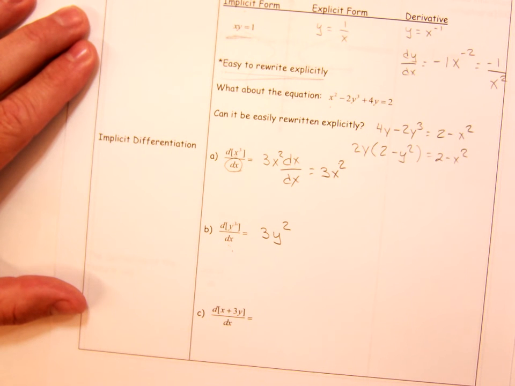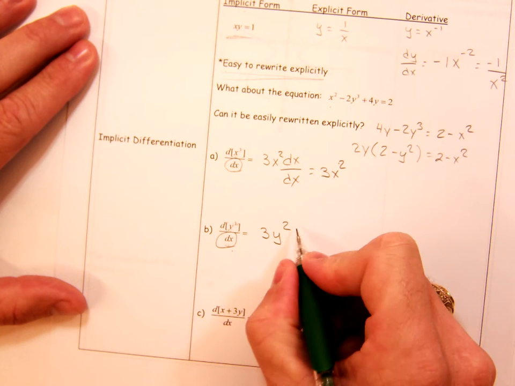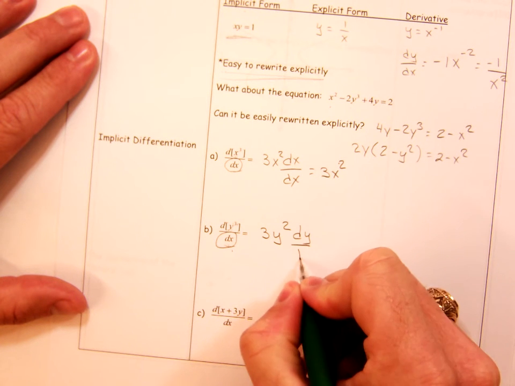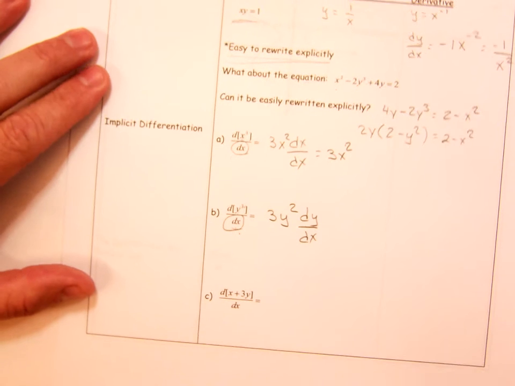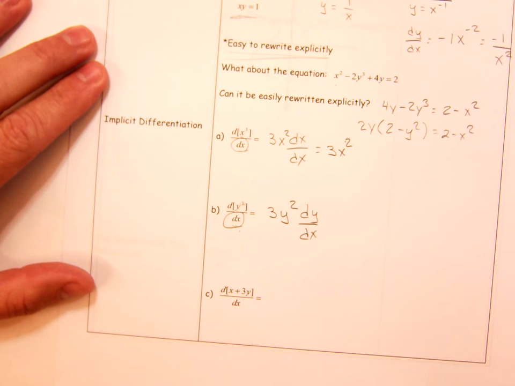And then what did I just do? I took the derivative of y, but it's supposed to be with respect to x. So this is dy/dx. And I can't cancel that. So the derivative of y cubed with respect to x is 3y squared dy/dx.